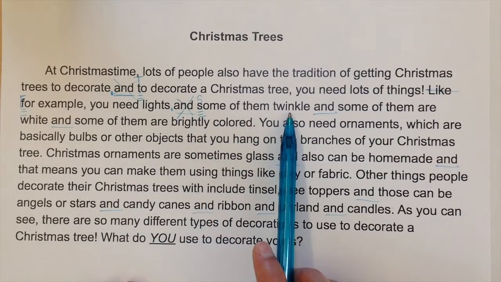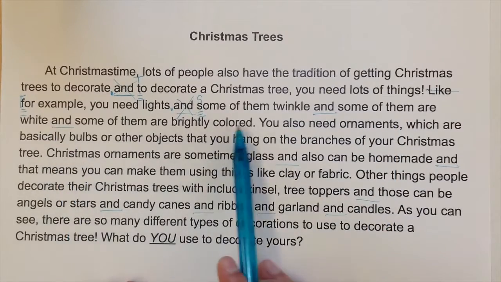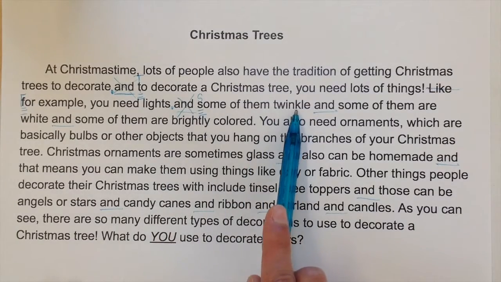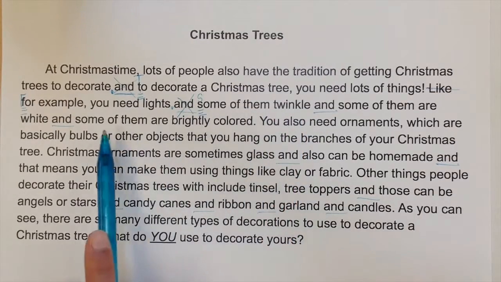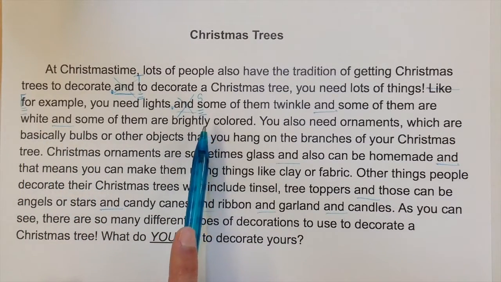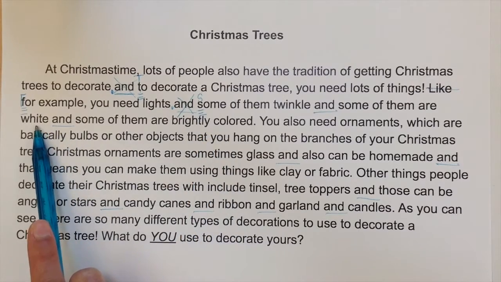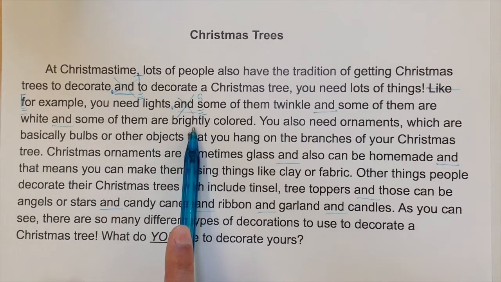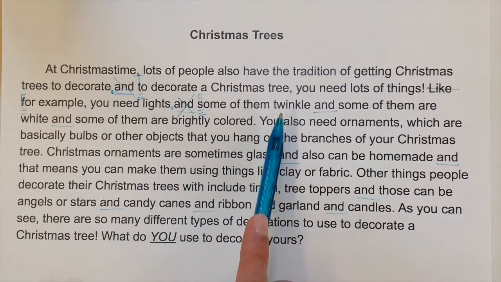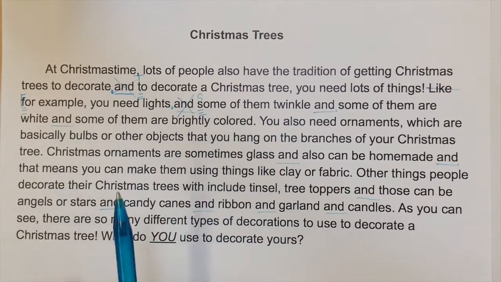So some of them twinkle, and some of them are white, and some of them are brightly colored. So when I read that sentence, I'm asking myself, which of those parts are actually related to one another? Twinkling lights don't necessarily have to connect to the part where I say that some of them are white and some of them are brightly colored. Saying that some lights are white and some are brightly colored are both giving examples and descriptions of what the light's colors could be. But saying that they twinkle isn't quite related to the colors.